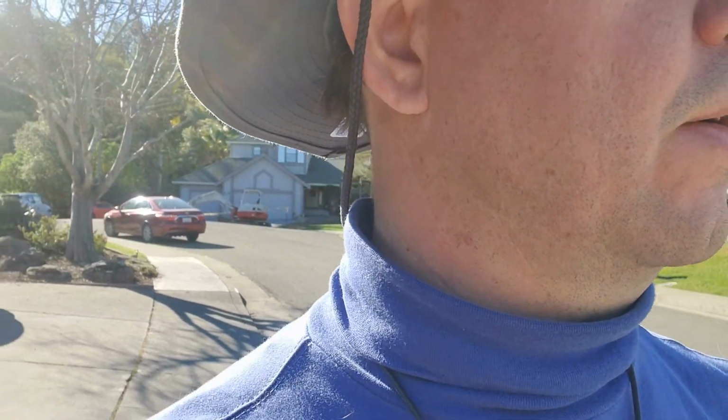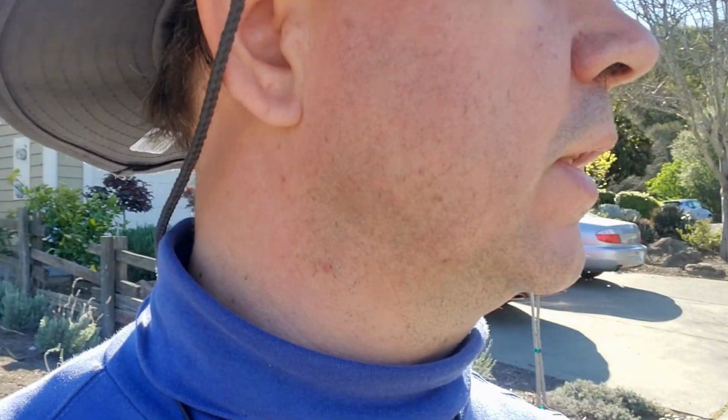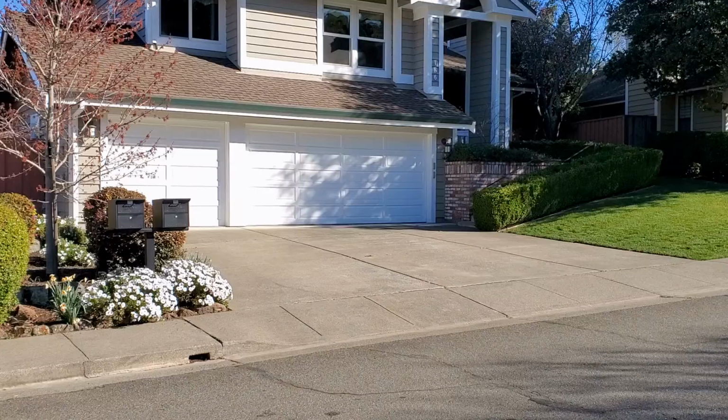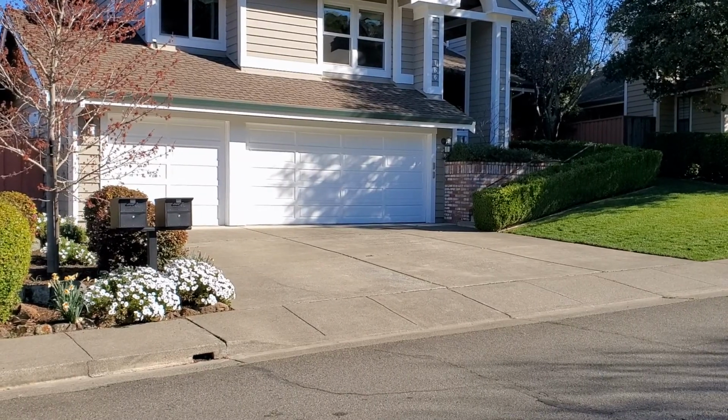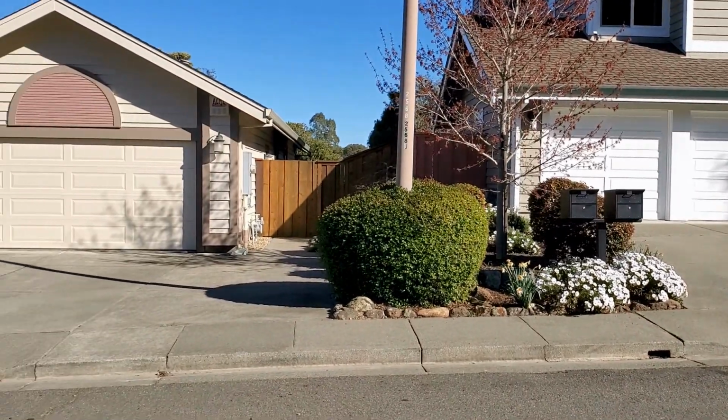In this video, we're going to look at stamped concrete driveways from a couple of different perspectives, starting with design. I'm here in a Novato neighborhood, and it's a good chance to illustrate how impactful a driveway is.